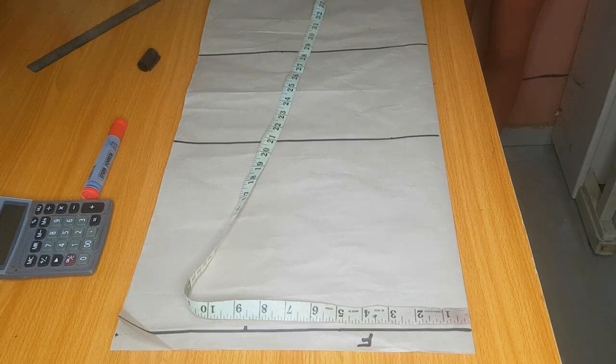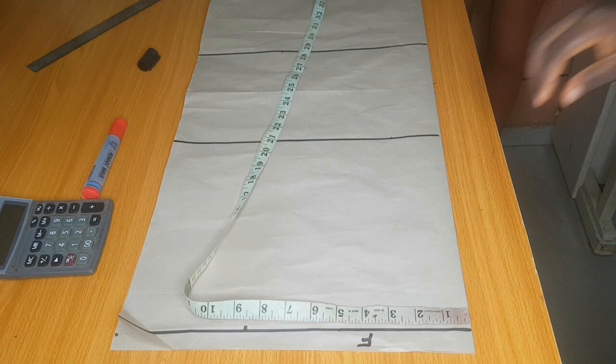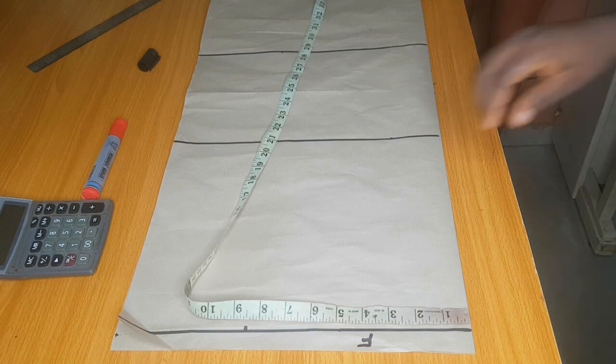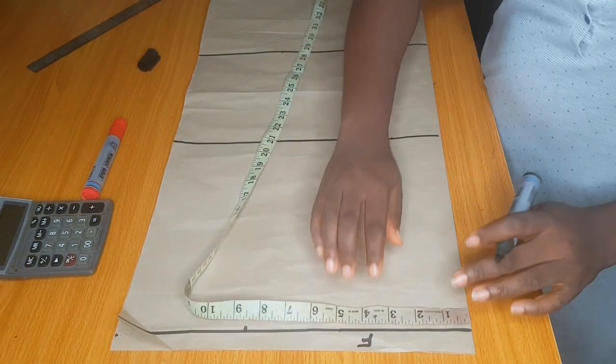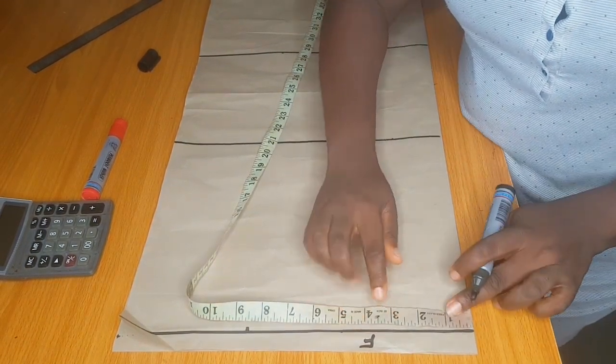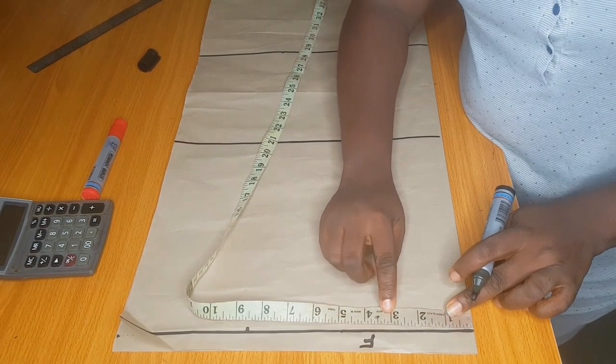In today's video I'm going to be showing you guys how to draft a half scale bodice. I have a video on how to draft a full scale, but in this case I'm showing how to draft a half scale. So now I'm going to be inserting my standard neckline.